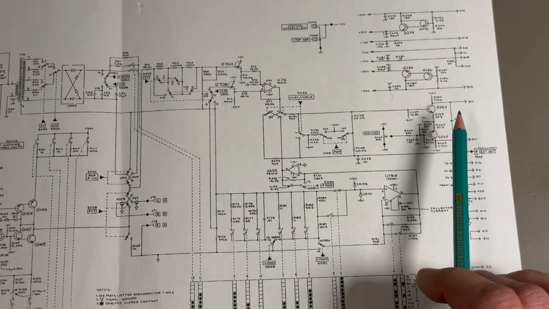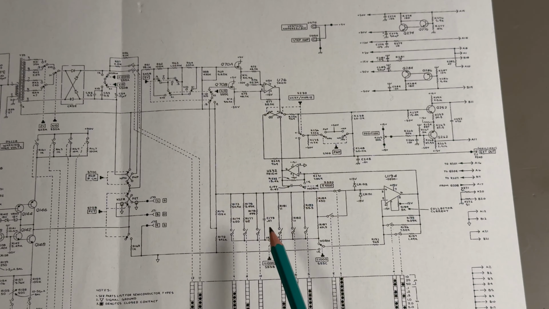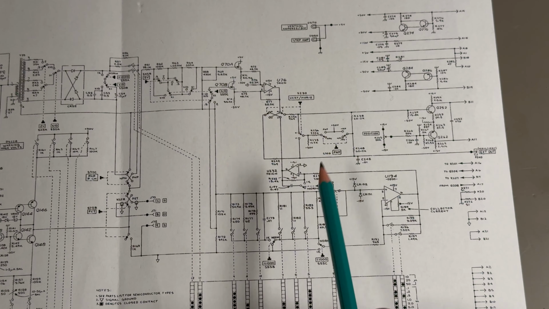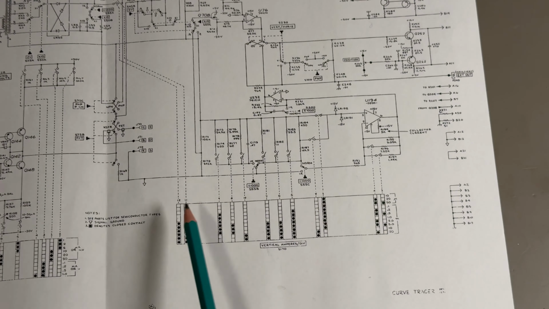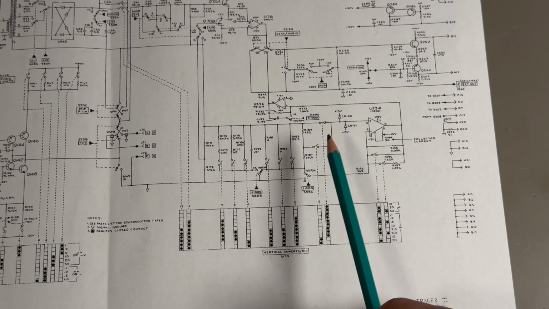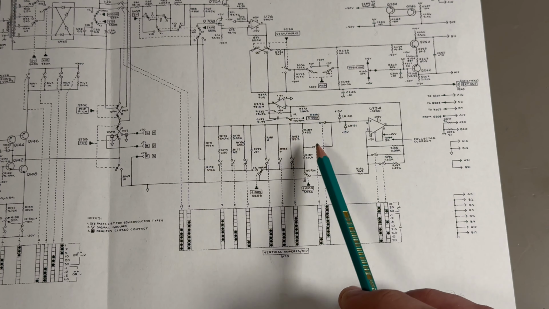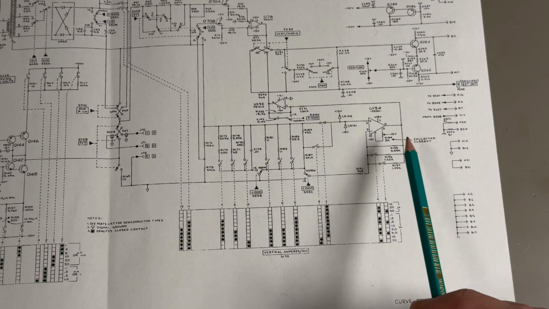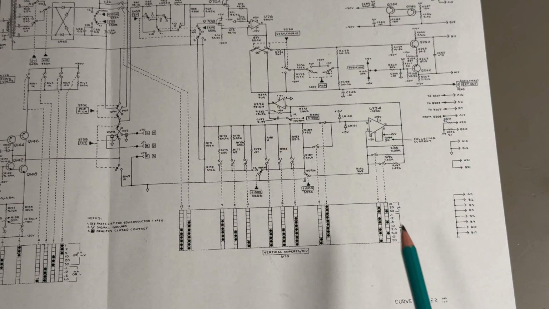For the emitter current or the source current, there's a bank of resistors here, which are actually shunts, and they're configured by these switches, and an amplifier that basically senses the voltage across these resistors, and that gives you the collector current or the emitter current basically.